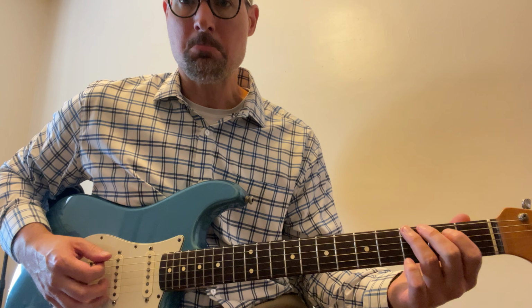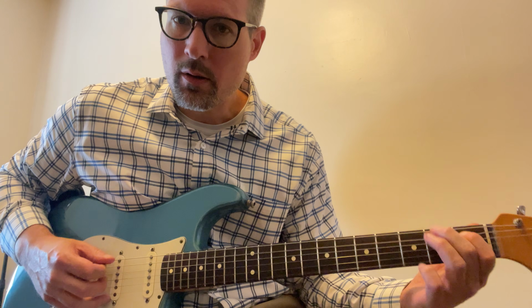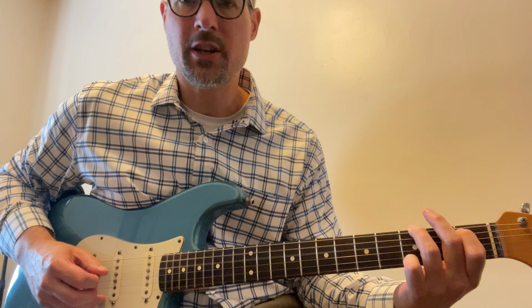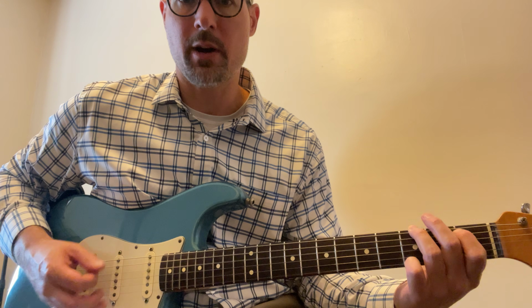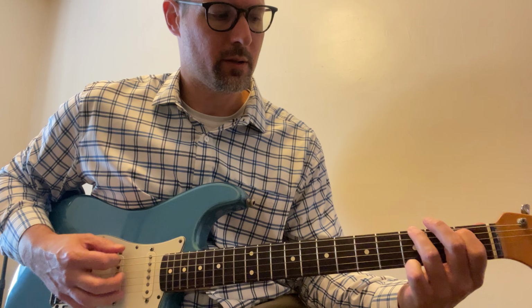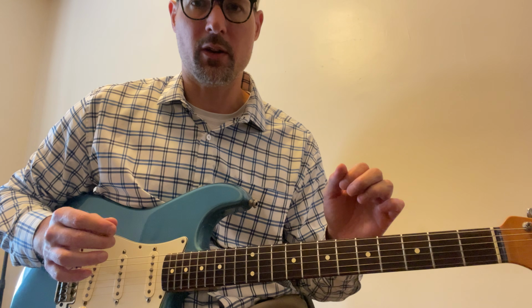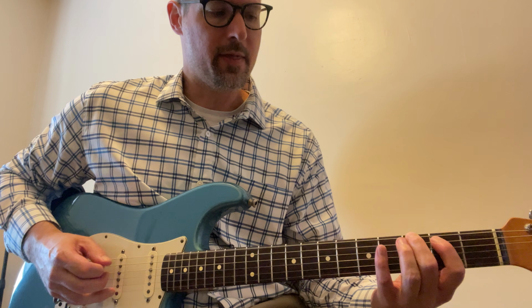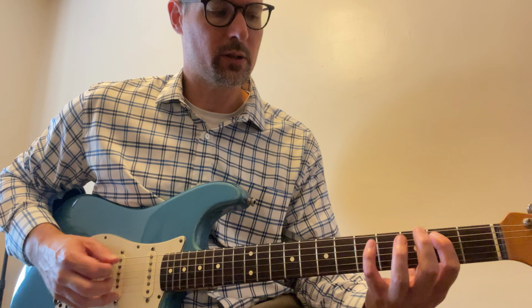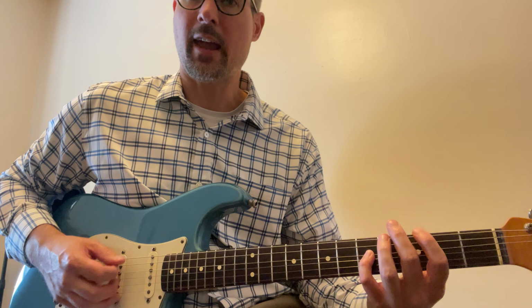Then you could also flat that third, and all of a sudden you have a minor chord. You just built a minor chord by a slight variation. So this is kind of like how chords are built. You start with that basic 1, 3, and 5, and then with all the intervals, these are all fair game to build your chords. But you're kind of starting with that major scale.